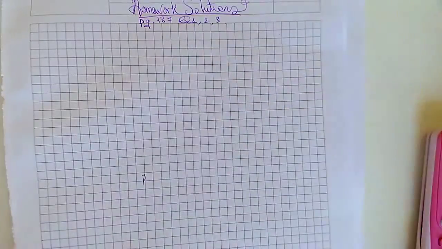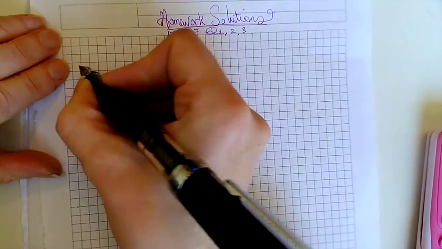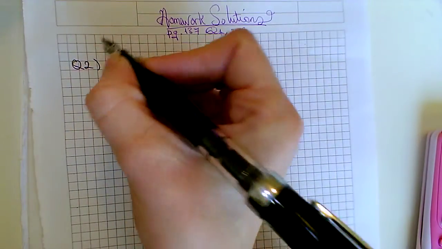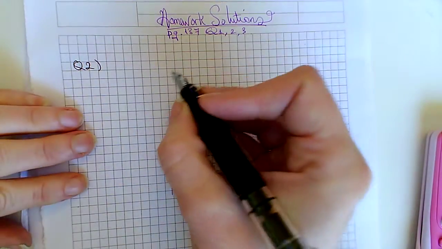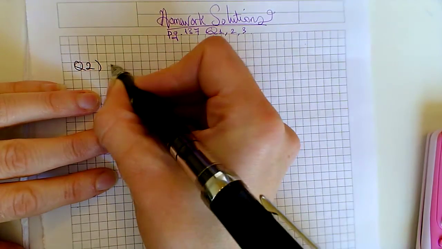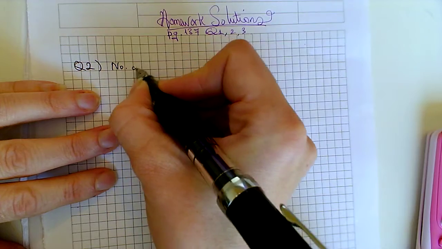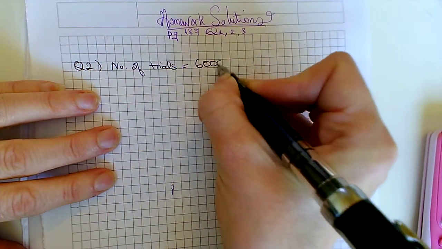Okay, let's move on to questions 2 and 3 then. Question 1, it's not that the maths was hard, and this is what happens sometimes, unfortunately, it's just understanding what we're asked. Question 2, a fair six-sided die is thrown 6,000 times. So my number of trials was 6,000.